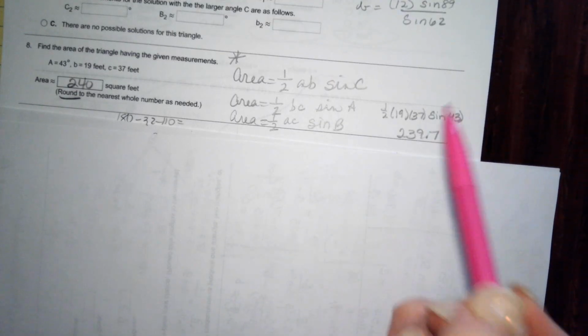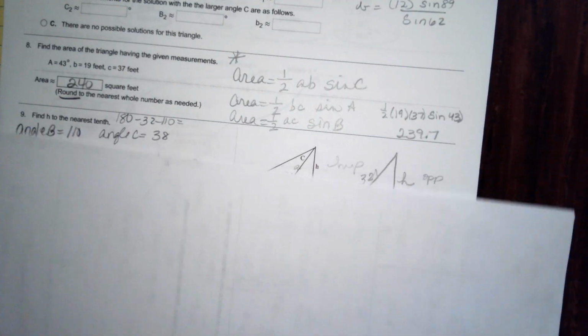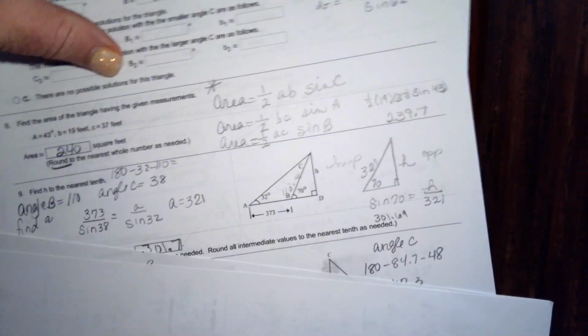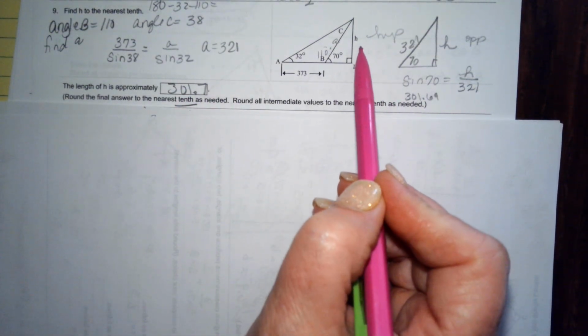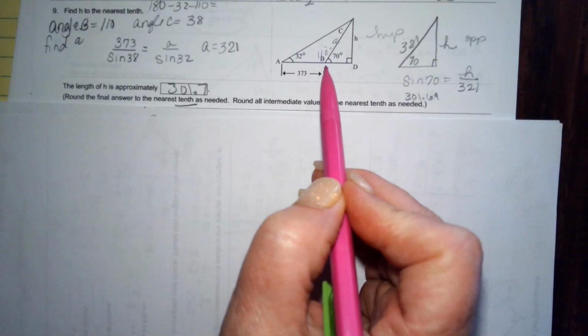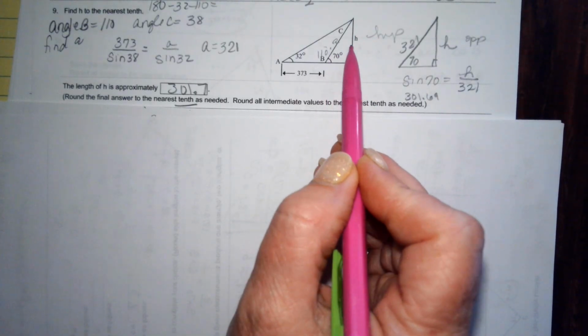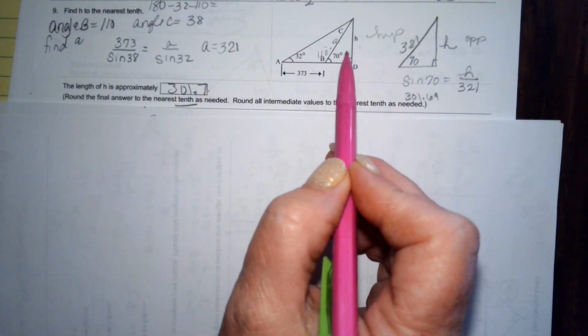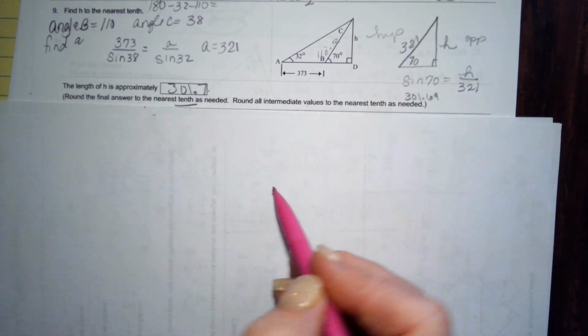Find the area of a triangle. You're just going to plug that into your area formula. Be sure you add these to your reference sheet. Round to the nearest whole number. Number 9. Find h. So h is this side. I'm going to need to know a. This is a right triangle. I'm going to use sine here in a second, but I'm going to need to find a. So I'm going to need to focus on this triangle.